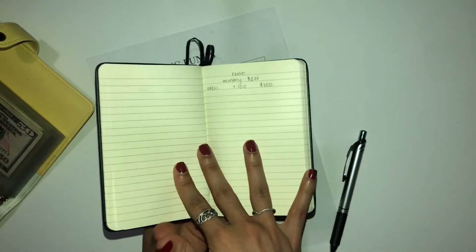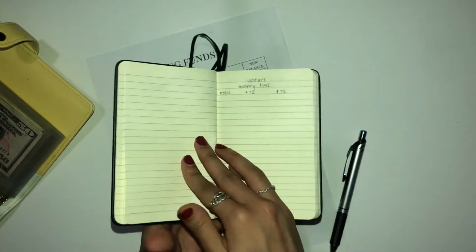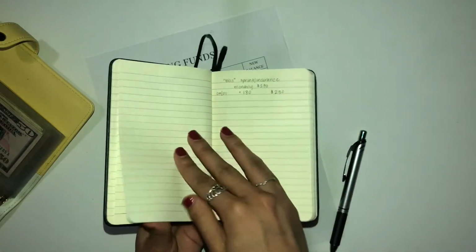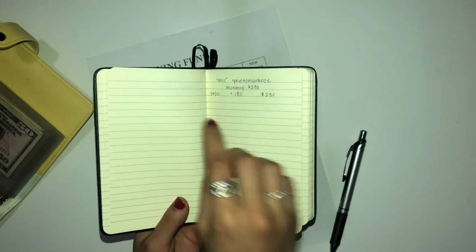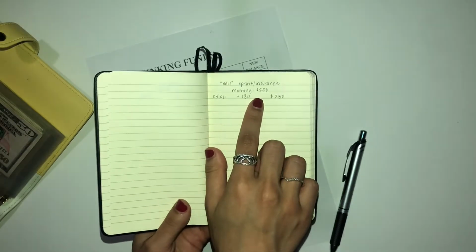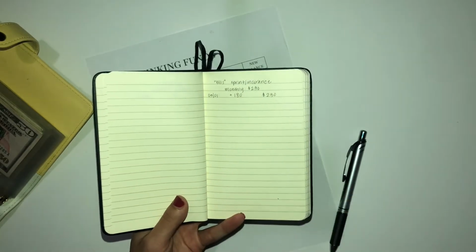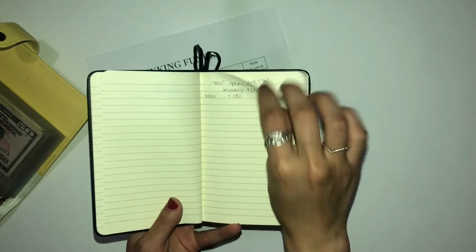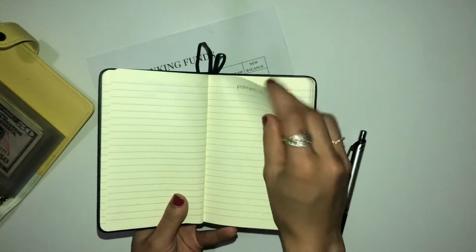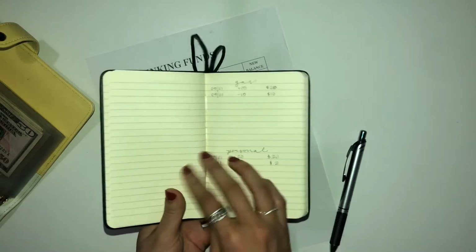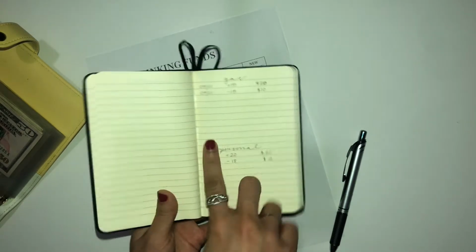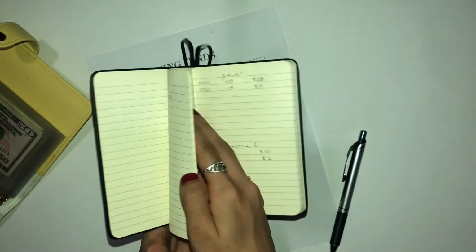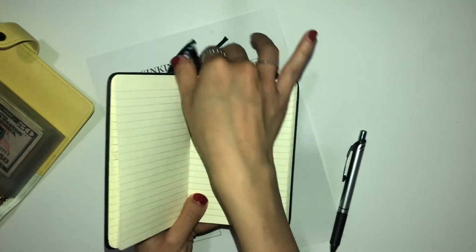So I have tithes, I have rent, my student loan, my bills category, and for some of them that I have a set amount of how much I need to put in for the month, I have it on the top. And then I have a couple other categories like my Poshmark, and then these are my cash envelopes. So we have gas and personal.